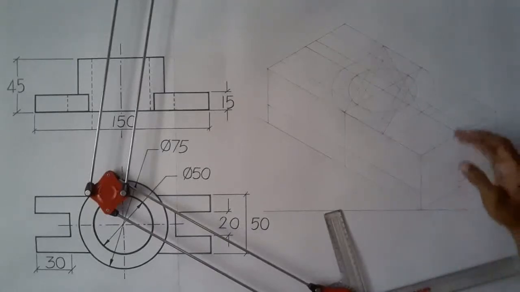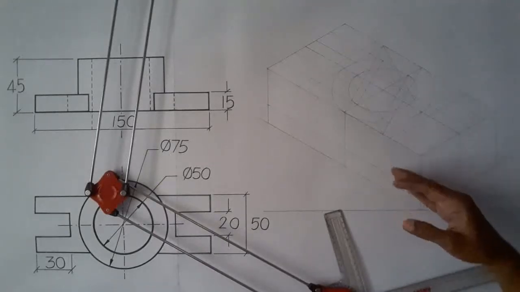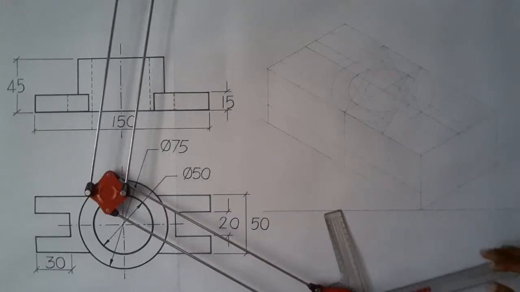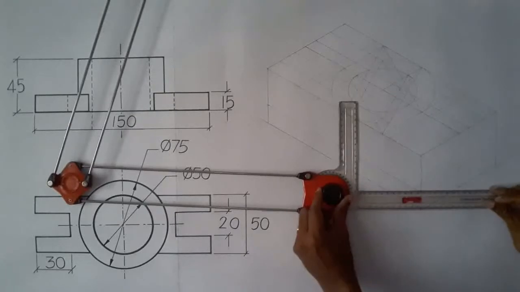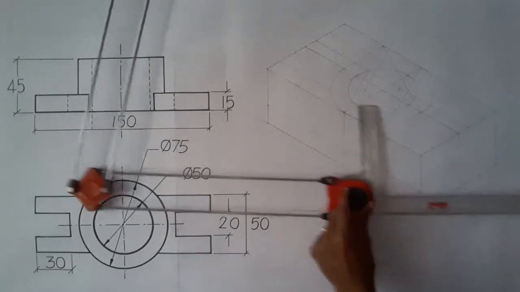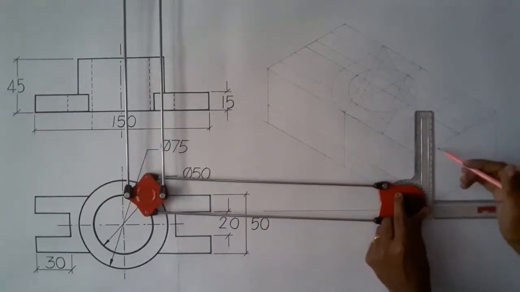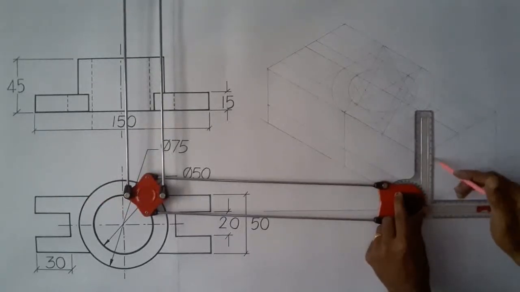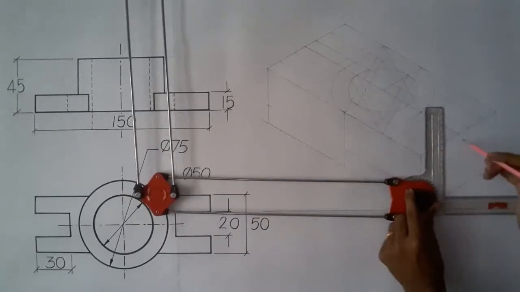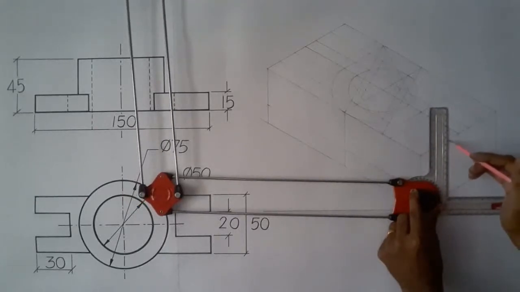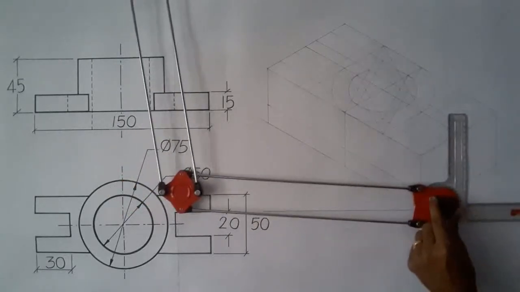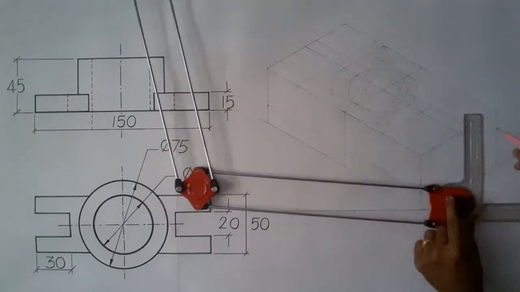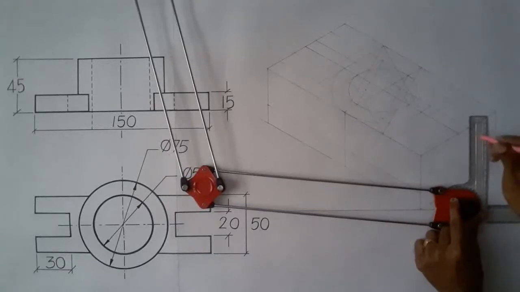We have to combine the details of the top view and the front view in order to get the final shape of the object. So you can make use of the existing reference lines from the top view and try to transfer them. So I'm transferring all these reference lines from the top view.